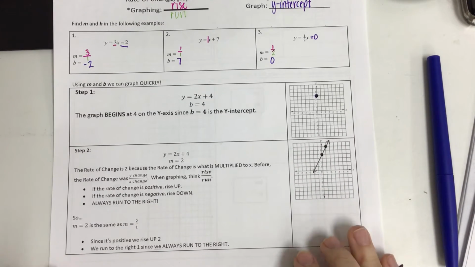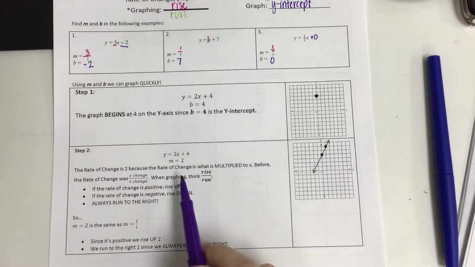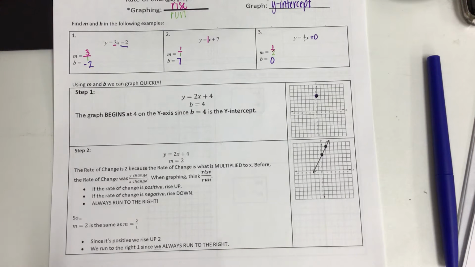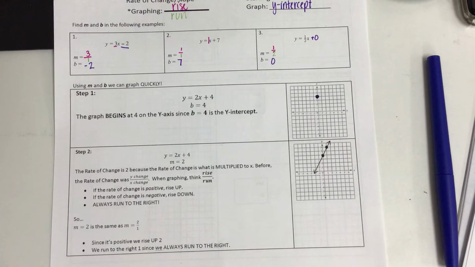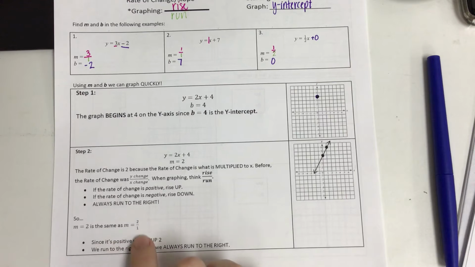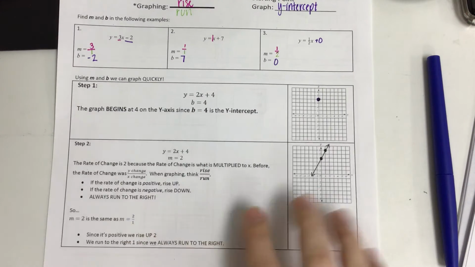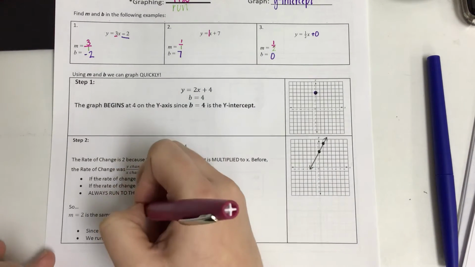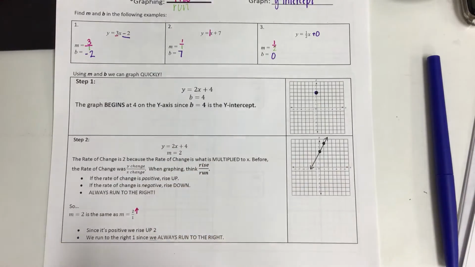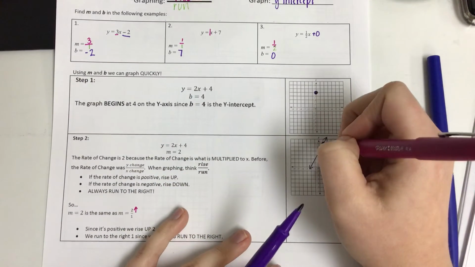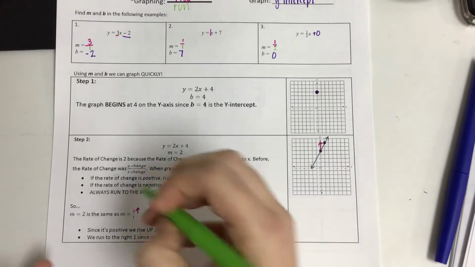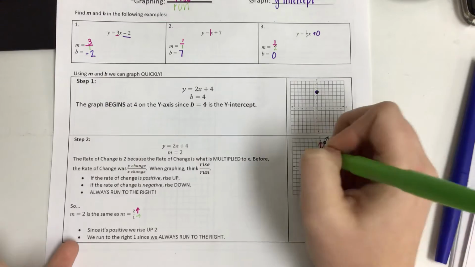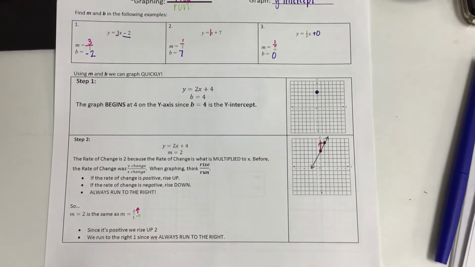Then step 2 is we use our rate of change or our slope. Our slope is 2, but we don't like for it to be just 2. We like it to be a fraction because we like to do rise over run. Okay, so our 2 is really going to be 2 over 1. They are both positive, so 2 is our rise. It tells us to go up. So over here on our graph, we went up 2. And 1 is our run. It tells us right and left, and since it's positive, it's going to go right.